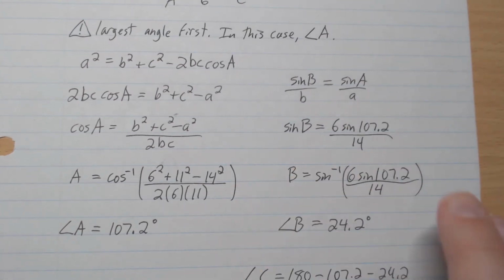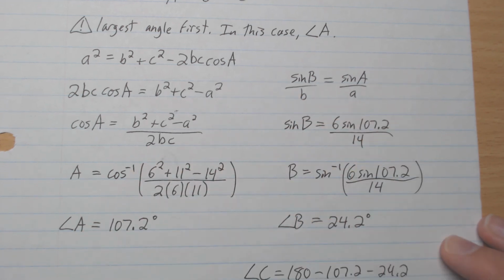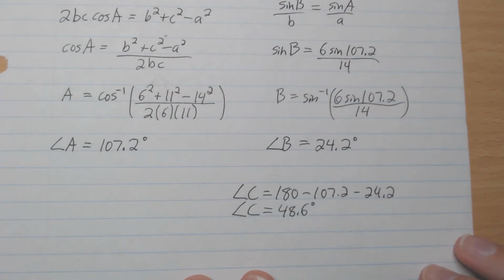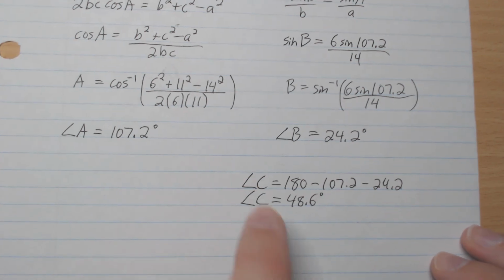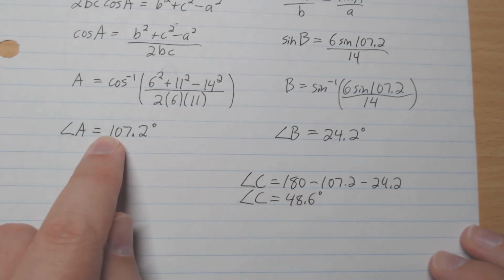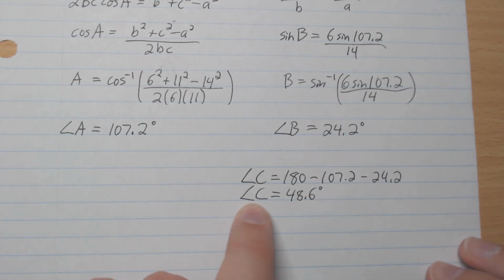We're going to use the sine law. We have angle A, side A, and side B, so times B to both sides, sine inverse to both sides, and so angle B is 24.2. And so our angle C is 180 minus 107.2 minus 24.2. Therefore, angle C is 48.6.